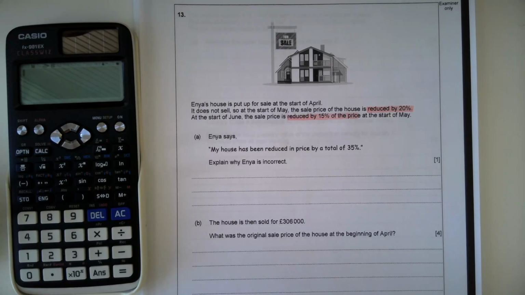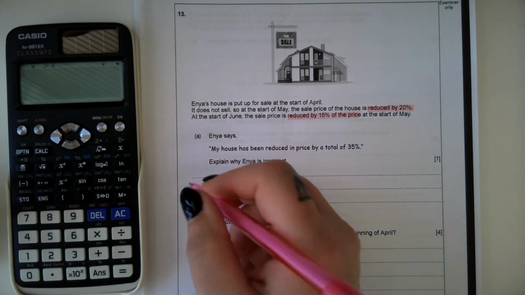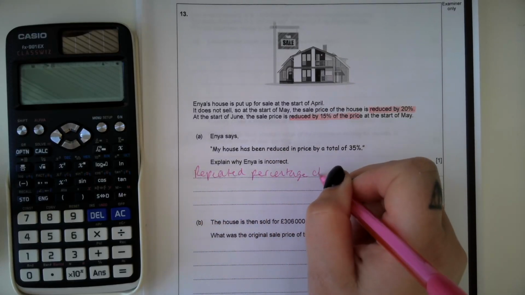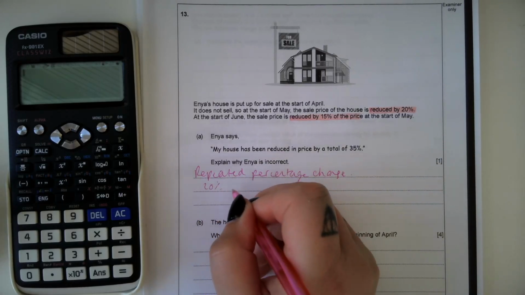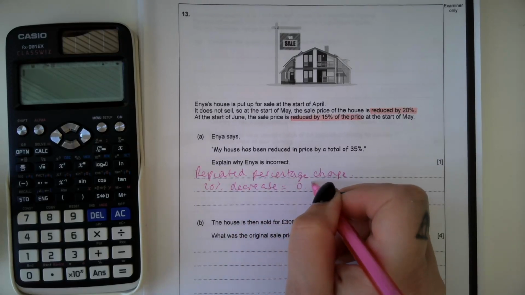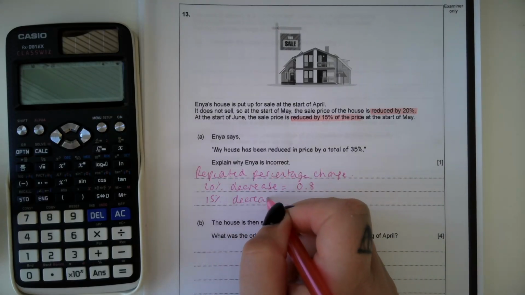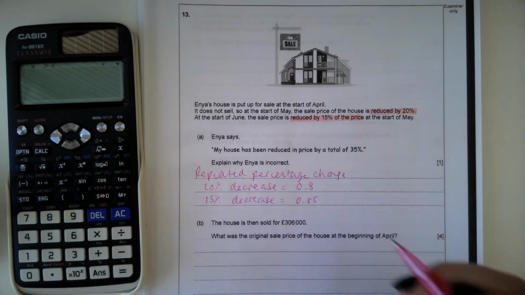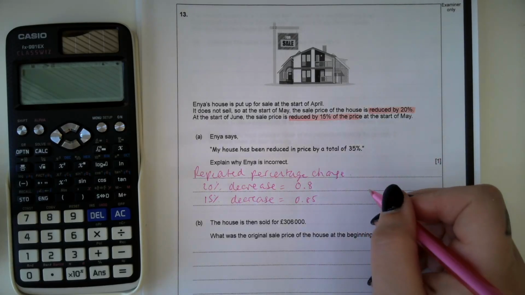incorrect. Okay, so this is a repeated percentage change question. So we're going to show why Enya is not correct here. Okay, so we're going to say that it's a repeated percentage change. So a 20% decrease would be 0.8, would be 80% of the original. And then a 15% decrease would be 0.85. Okay, 85%.